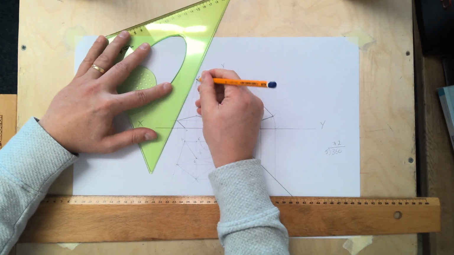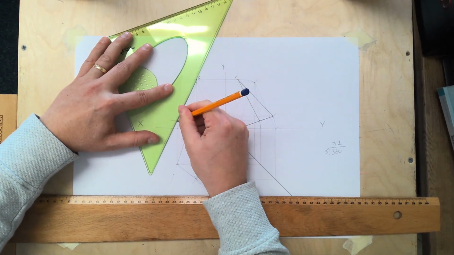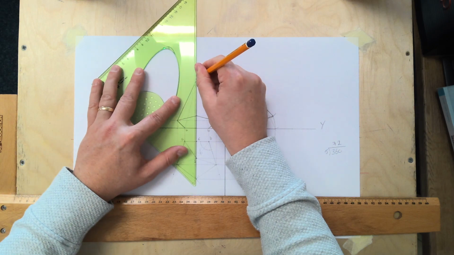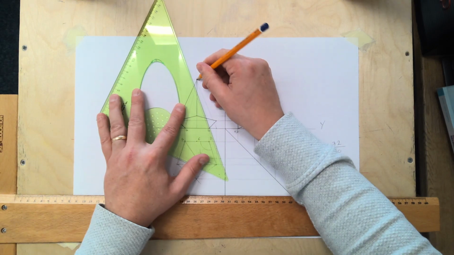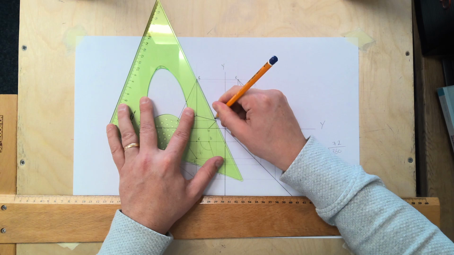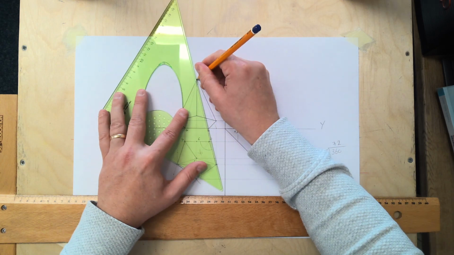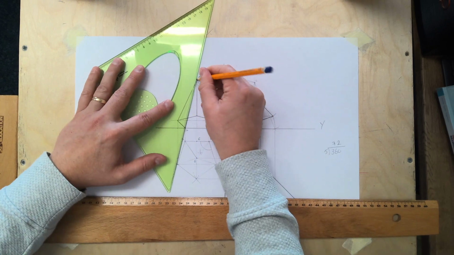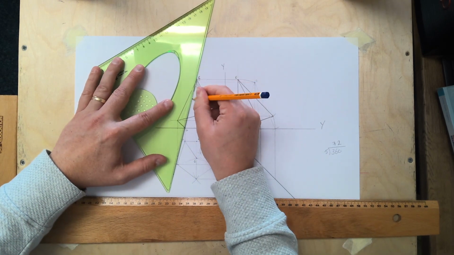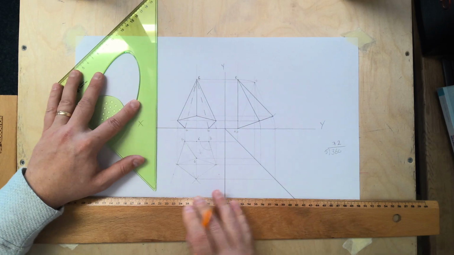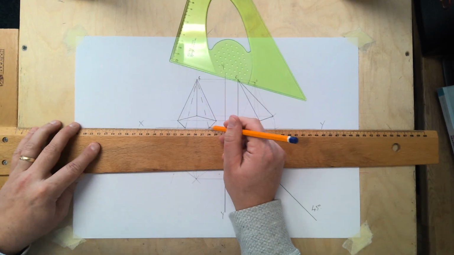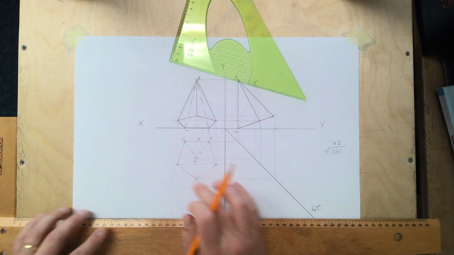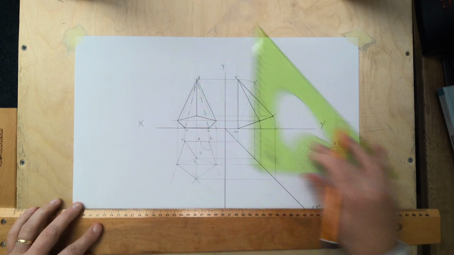Now we can heavy these in. There's that one. There's that one. We have, remember that's at the back. Alright. And finally, we want to move it down here, okay?